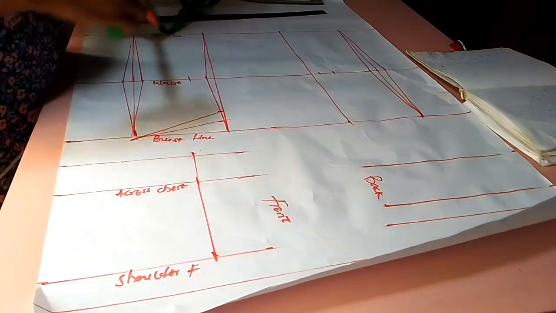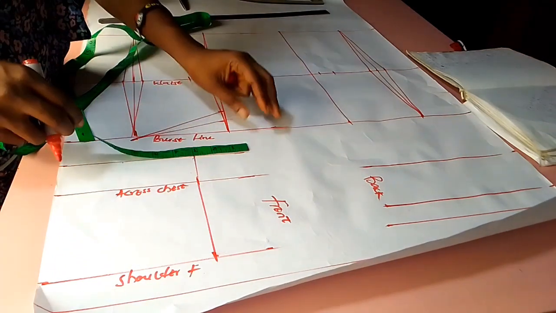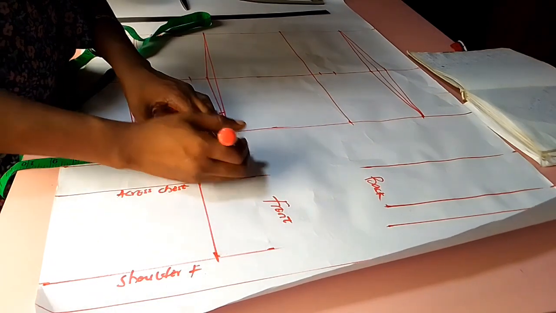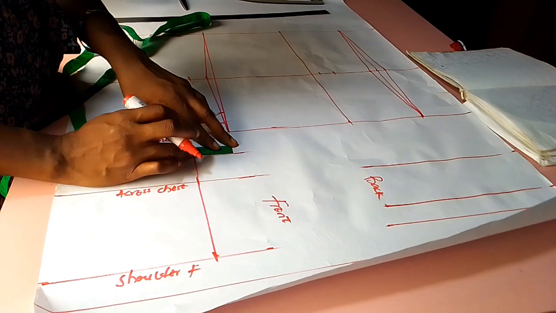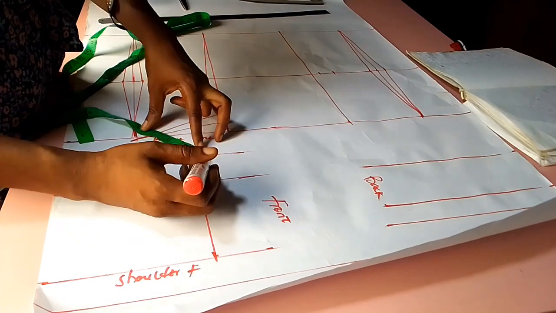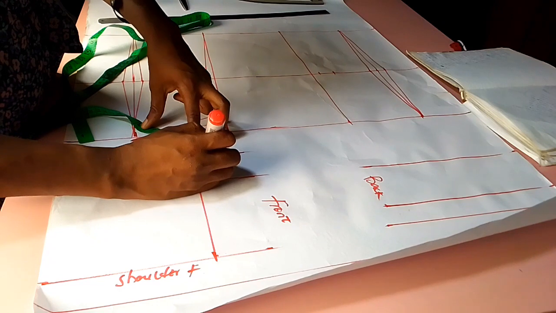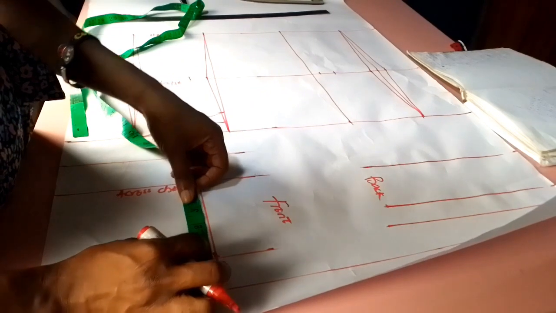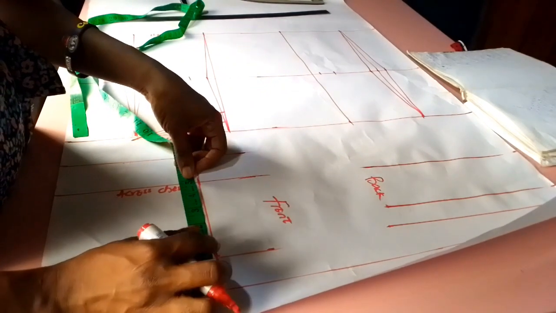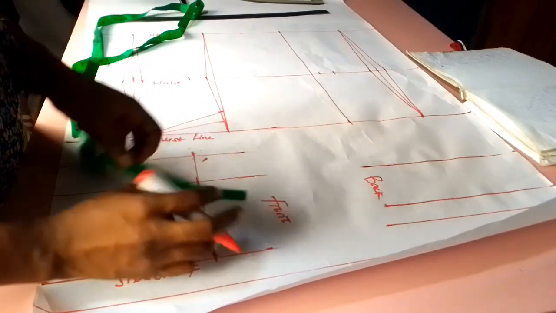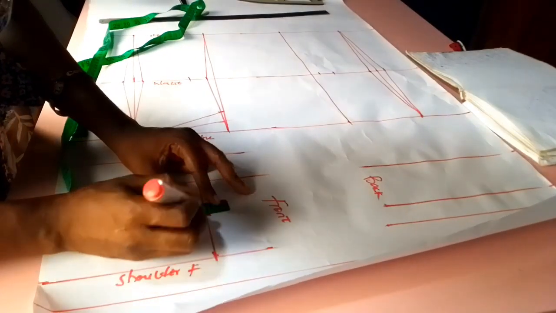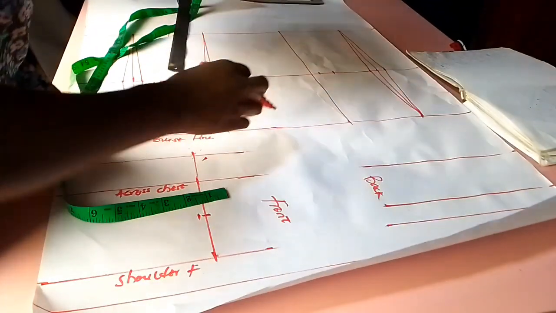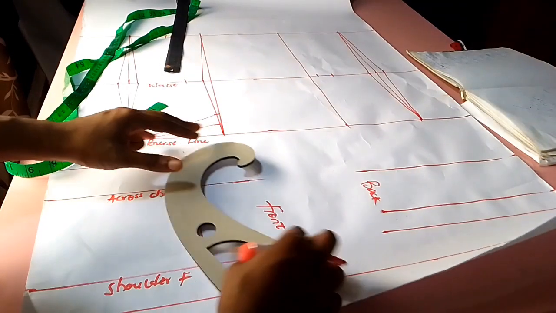So let's continue, rather. Now you are not going to leave it like this. Whatever distance you have from your across chest measurement to your bust line, you divide it by 4. And the distance you have from your shoulder front to your across chest, you divide it by 2. Mine is 2.5. So from that 2.5, you take in by 0.3. And then if you have your French curve with you, you connect it.